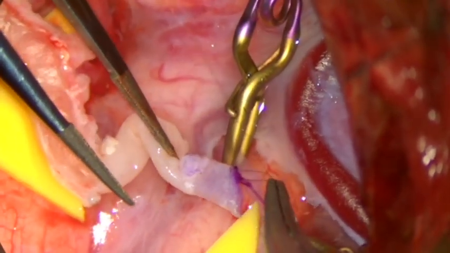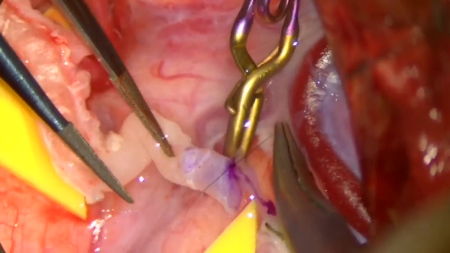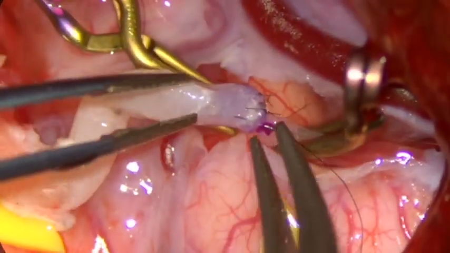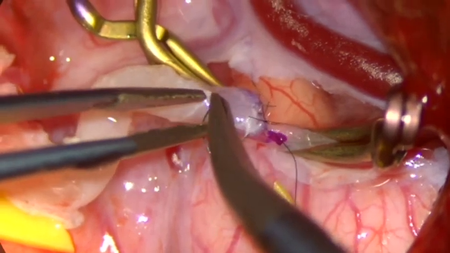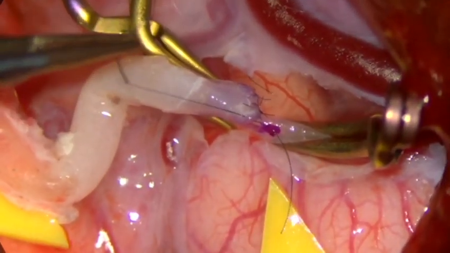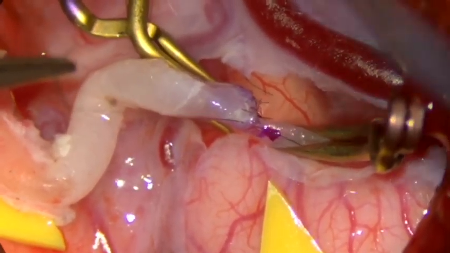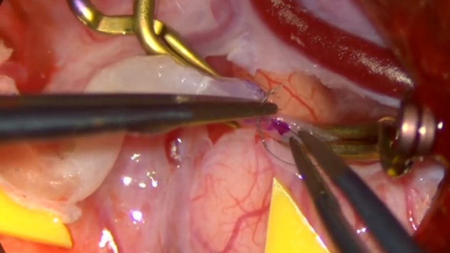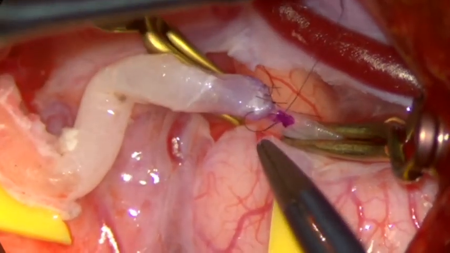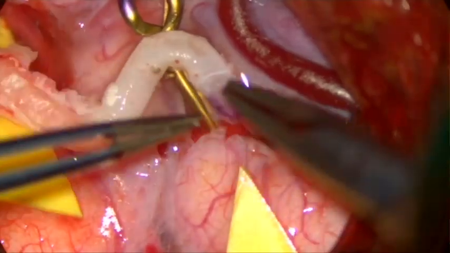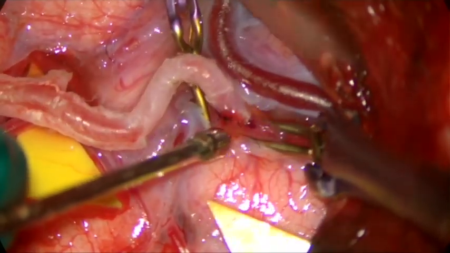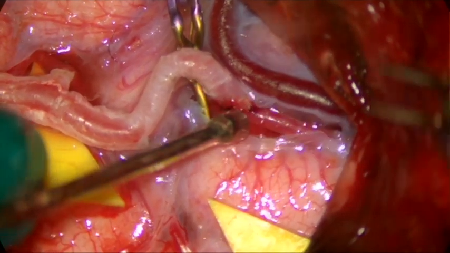The choice is between interrupted and running technique. In this particular case, we used the interrupted technique with the 10-0 Ethilon. After finishing one half of the wall, I turn the STA to do the other side. Upon finishing the suturing, the clips are taken off.